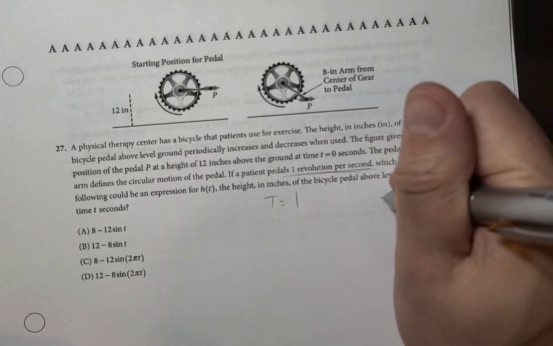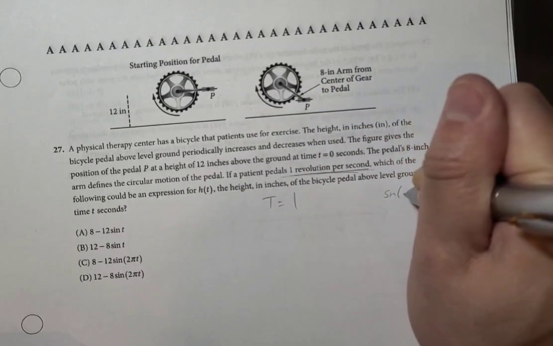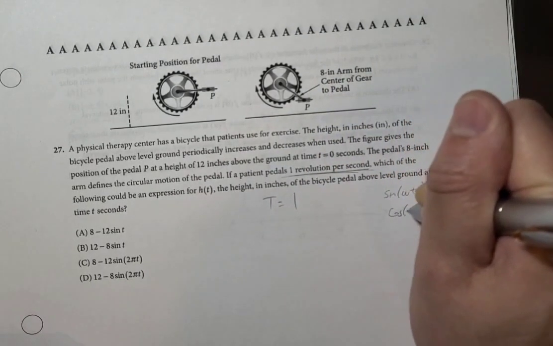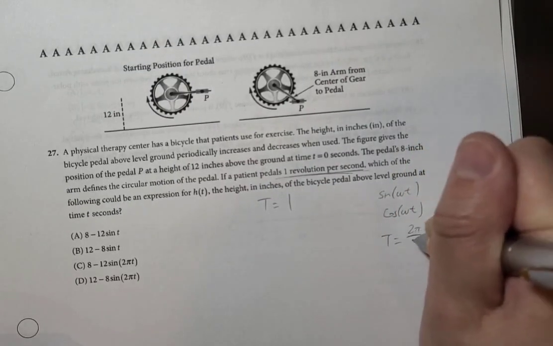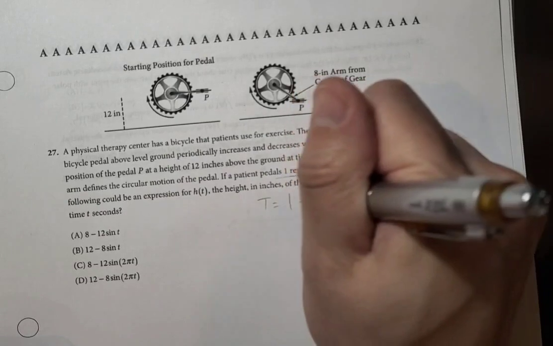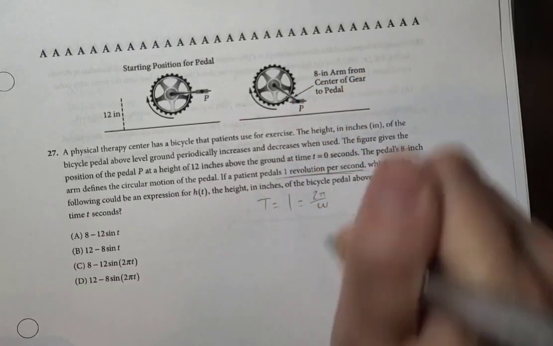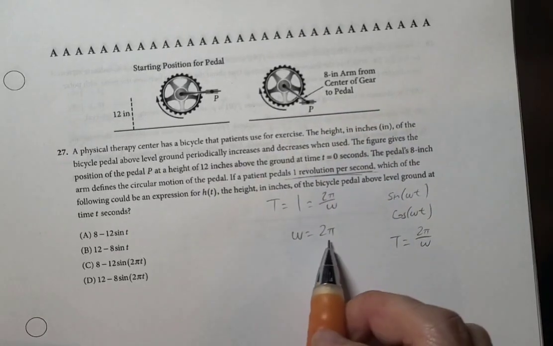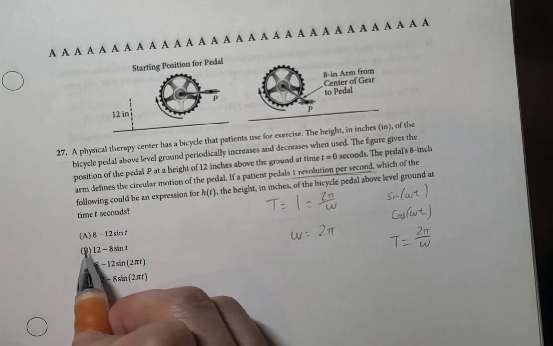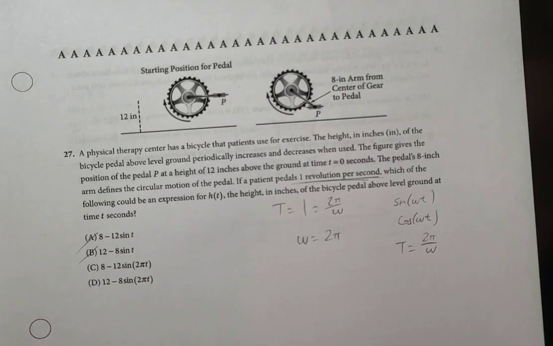When we have sine of omega t or cosine of omega t, the period, capital T, is 2 pi over omega. Okay, so this is equal to 2 pi over omega. So omega would be 2 pi. So we can already eliminate A and B.